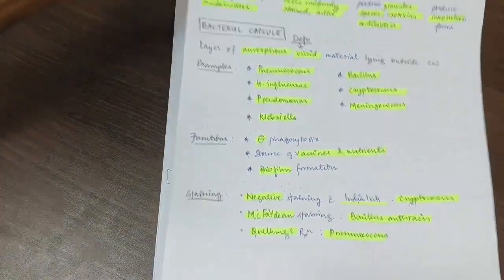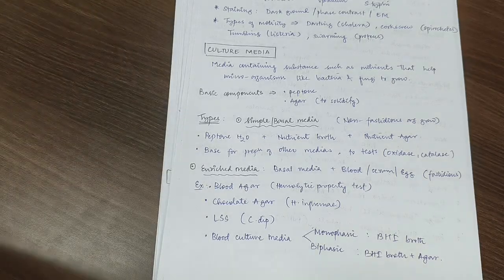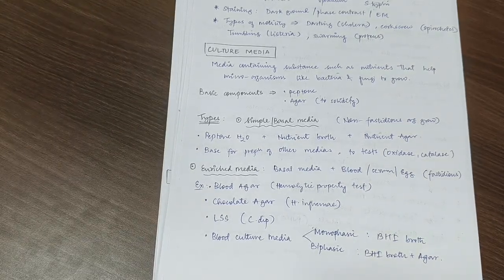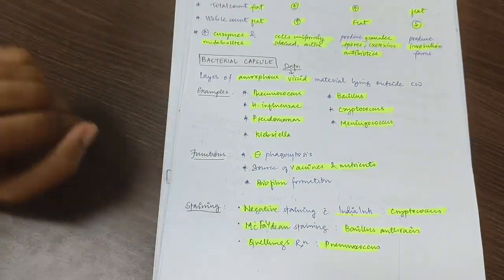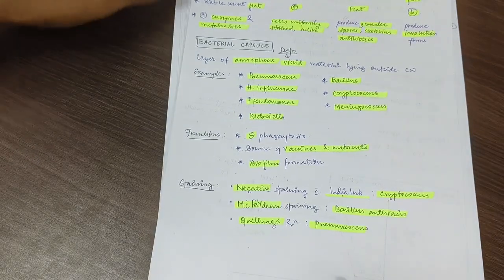Then next you are going to see what? Was it visible? Sorry, was it visible for you people? Yeah, it was visible. Okay.